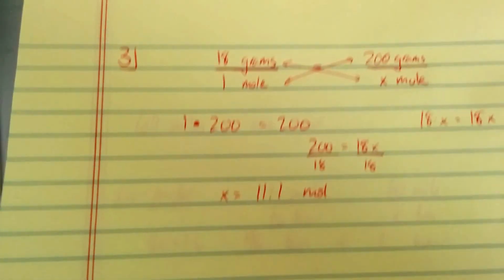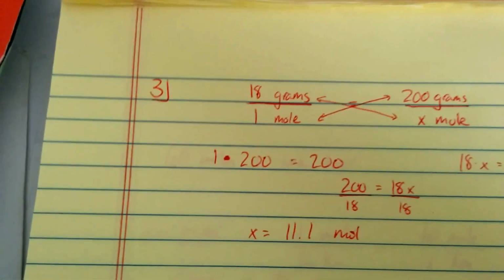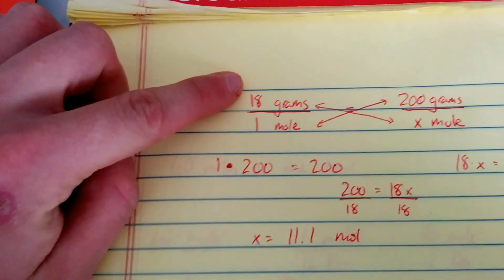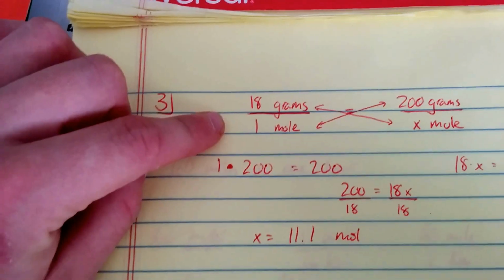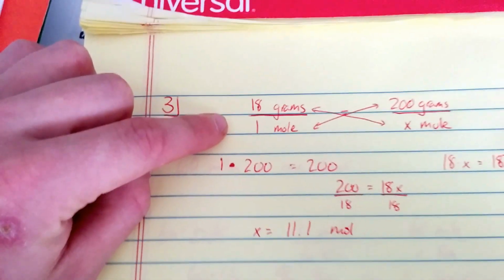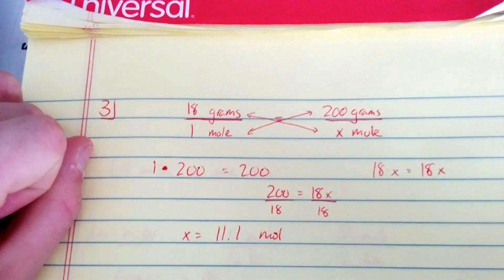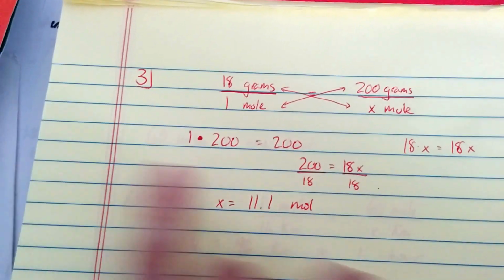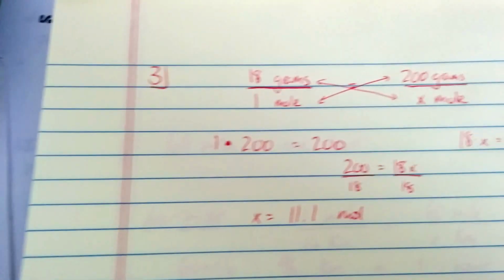So I set up my proportion like we've done in class and on the other questions for homework, where 18 grams of water is equal to 1 mole. I know this from the problem, and I set it equal to 200 grams divided by X number of moles, where I'm trying to solve for X. You see the grams are on the top, moles are on the bottom. It just needs to line up, right?